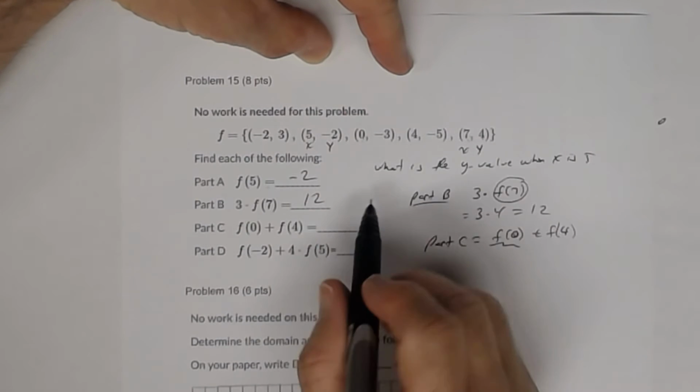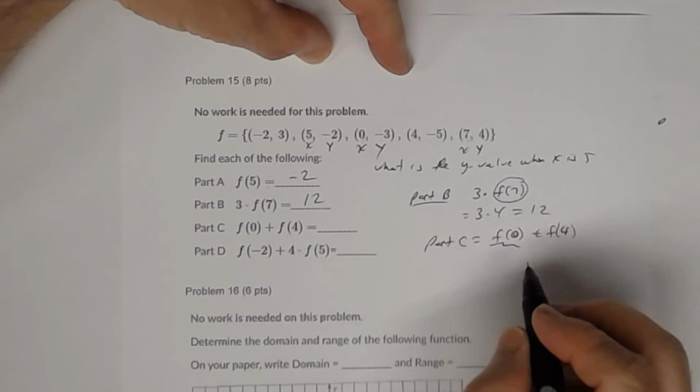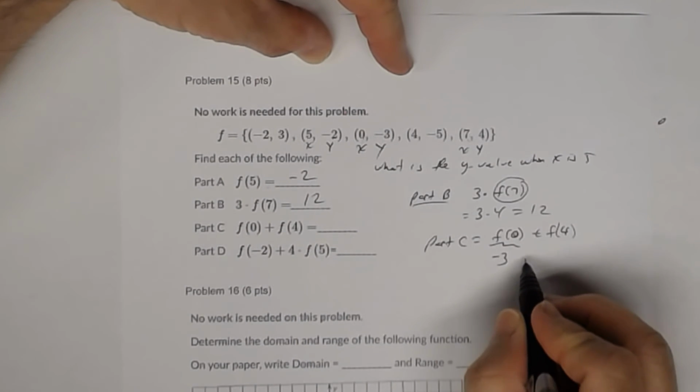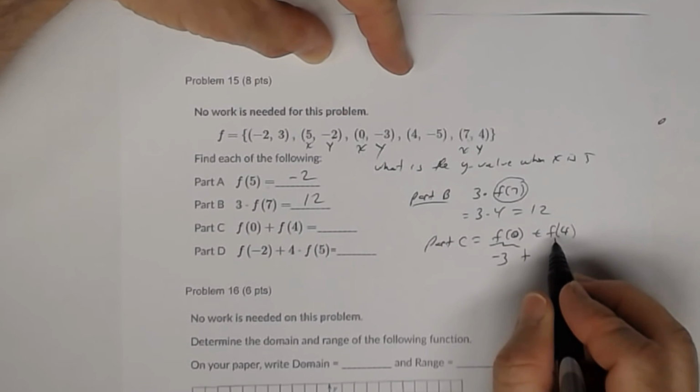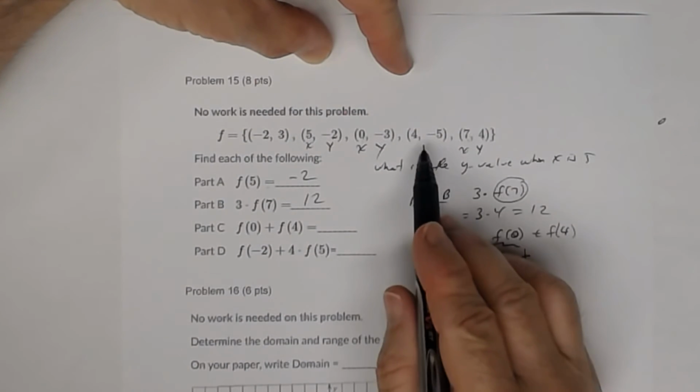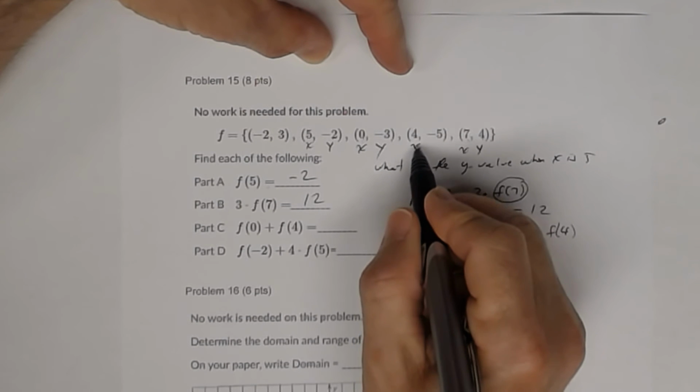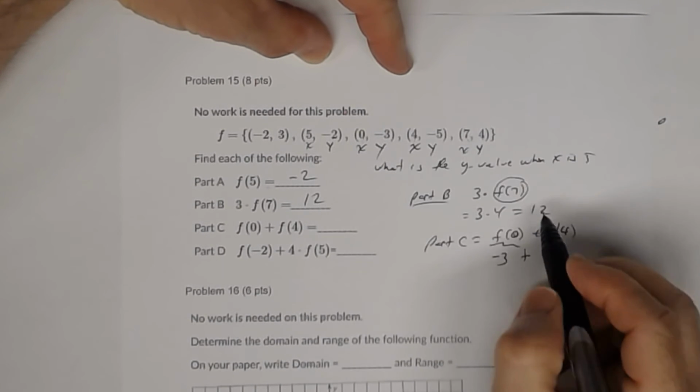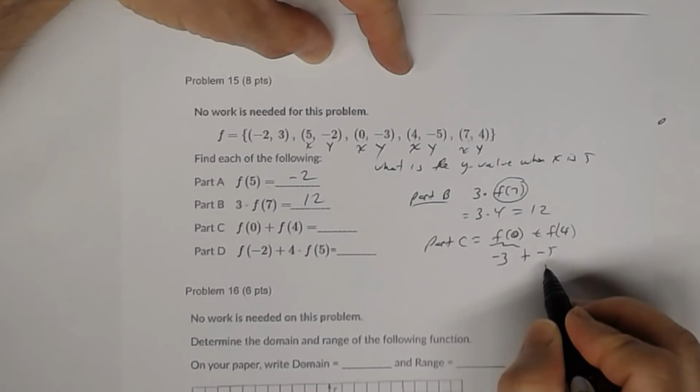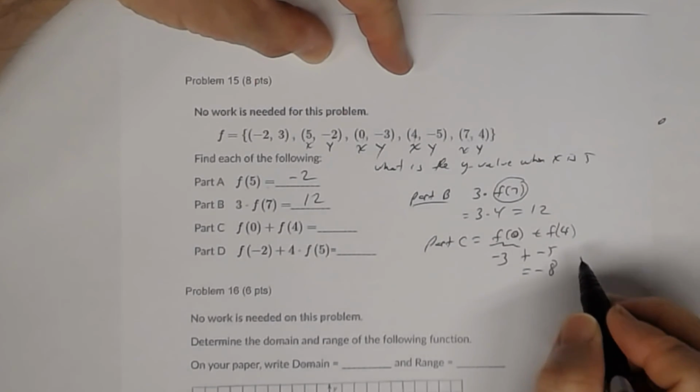Well, that's this one. When x is 0, y is negative 3. So this is negative 3. Then you're going to add that to f of 4. Well, what's the y value when x is 4? When x is 4, my y value is negative 5. So negative 3 plus negative 5 is negative 8.